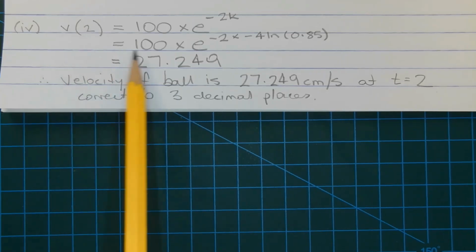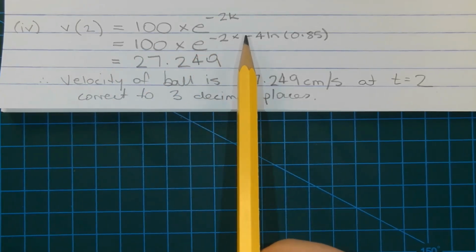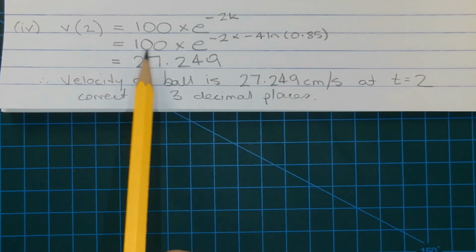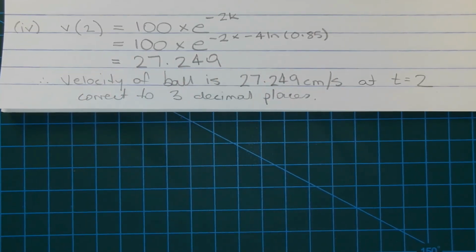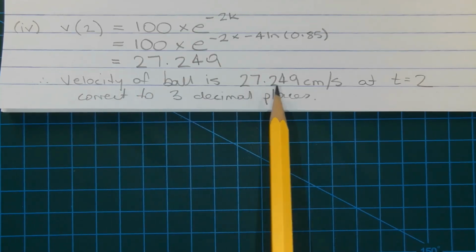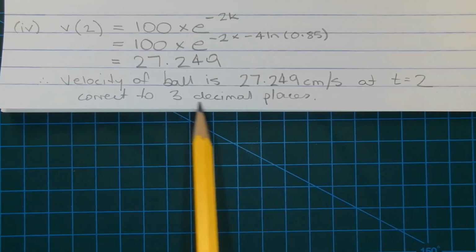So v of 2 is equal to 100 times e to the power of negative 2 times negative 4 times ln of 0.85, which is equal to 27.249, correct to 3 decimal places. Therefore, the velocity of the ball is 27.249 centimeters per second at time t equals 2, correct to 3 decimal places.